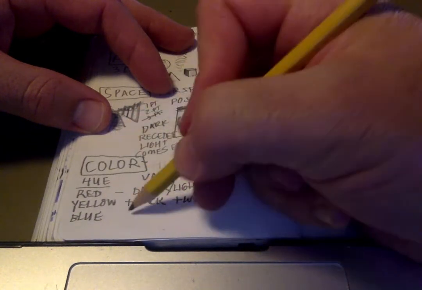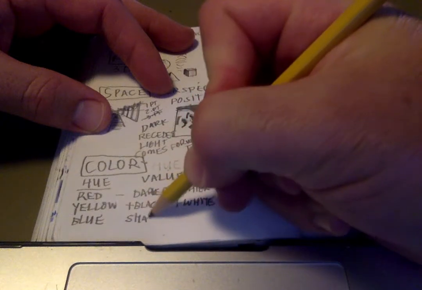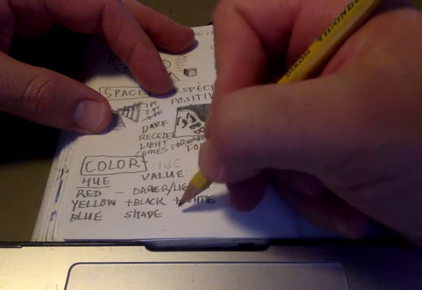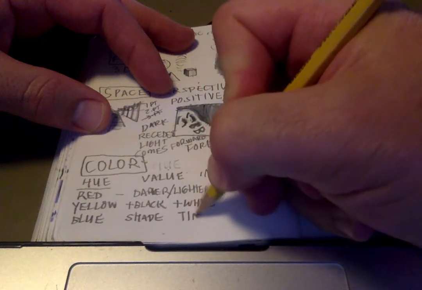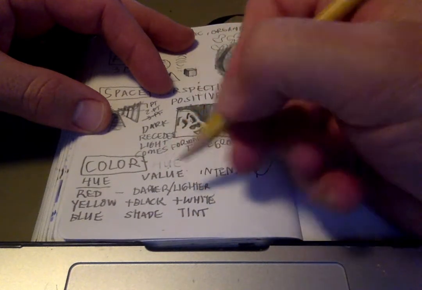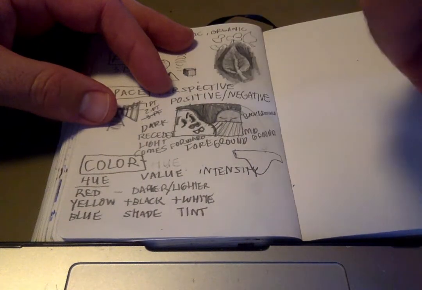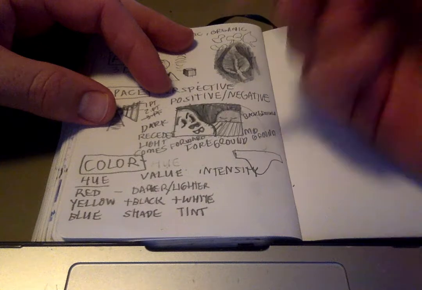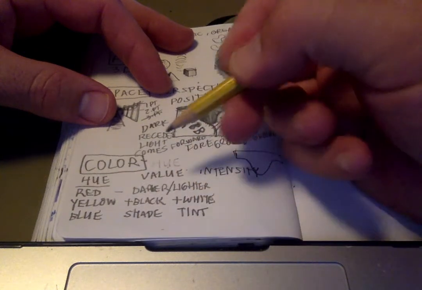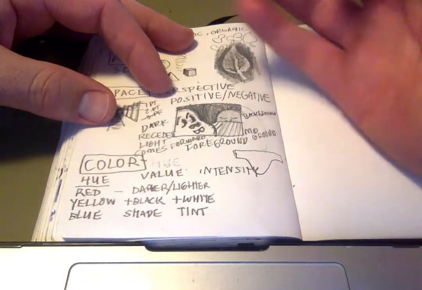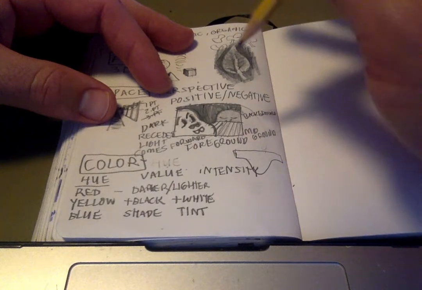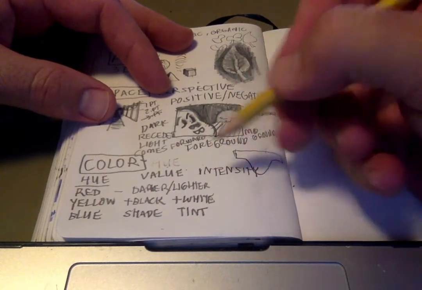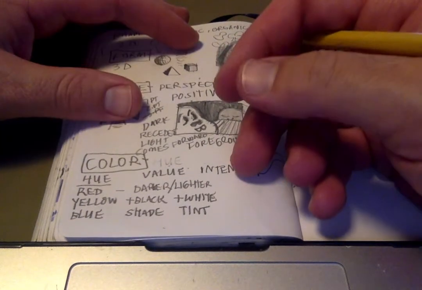And we call this shading, if you're getting it darker by adding black, or this is the weird one, tinting, right? So if you want to tint something, you're making it whiter, or you're adding white to tint it. Tint sometimes, like if you have tinted windows, they're dark, so don't confuse that. Tint is adding white.